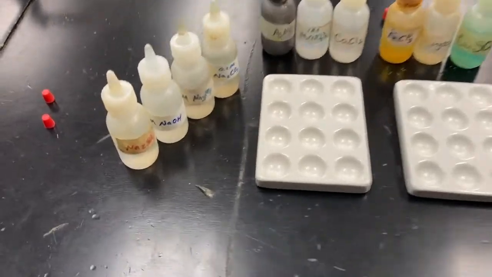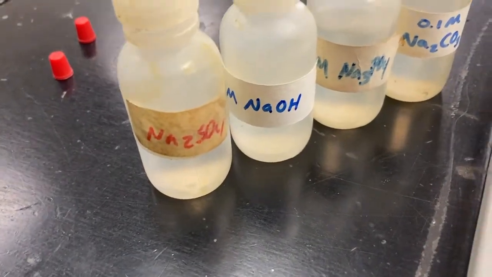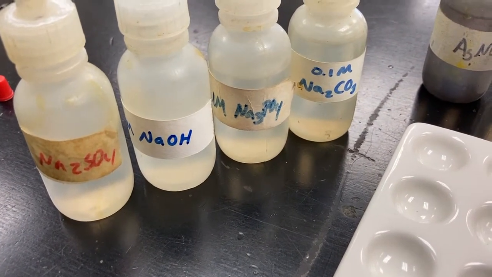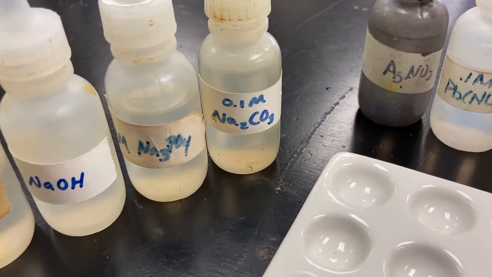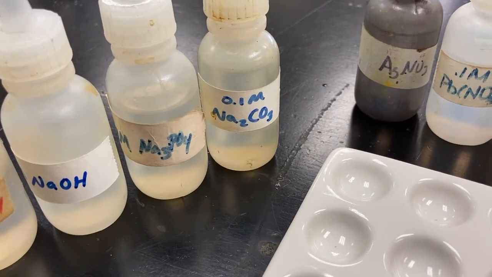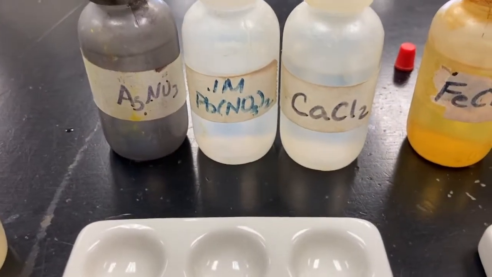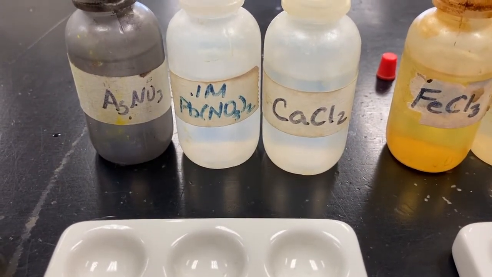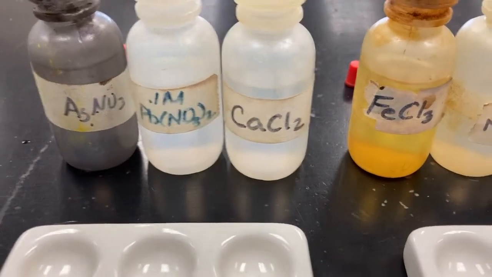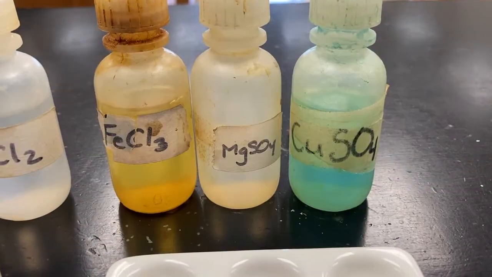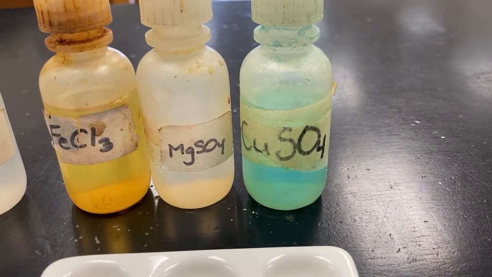procedure would be like. Okay, so what I have set up here is 4 sodium-based chemicals on the left-hand side: sodium sulfate, sodium hydroxide, sodium phosphate, and sodium carbonate. And then along the top side here, I have a bunch of different types of solutions: silver nitrate, lead nitrate, calcium chloride, iron chloride, magnesium sulfate, and copper sulfate.